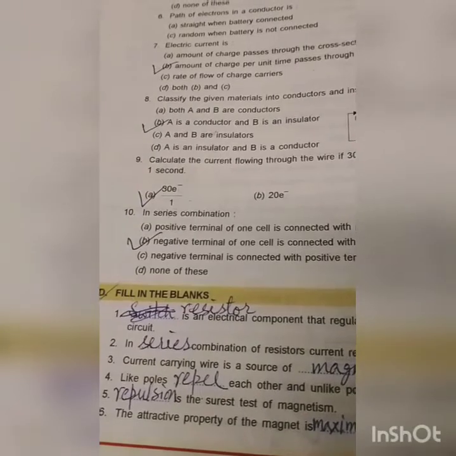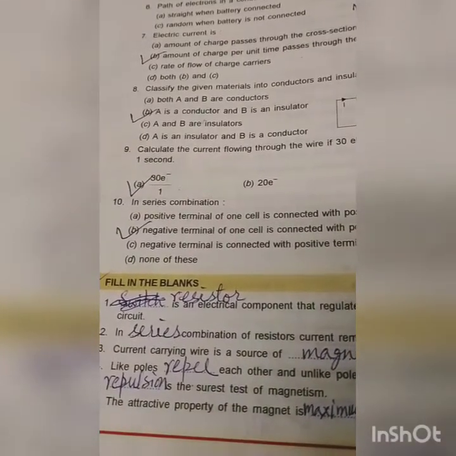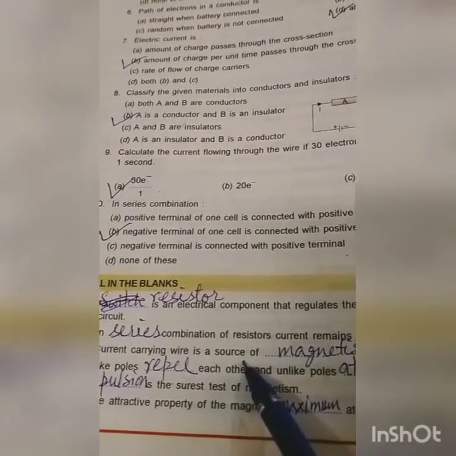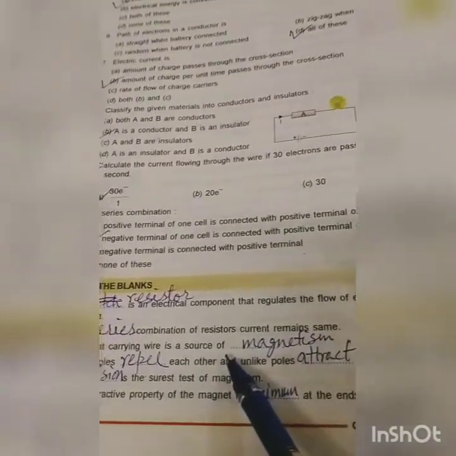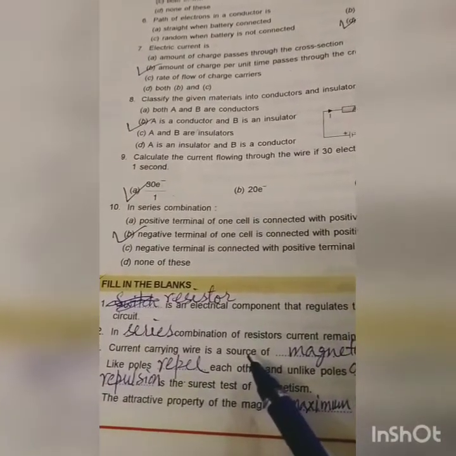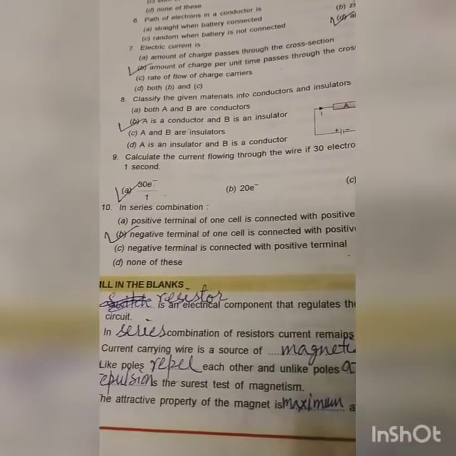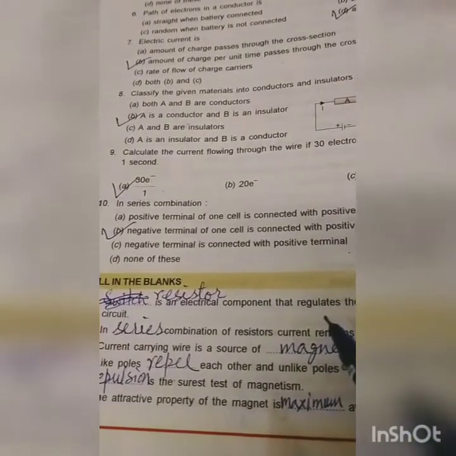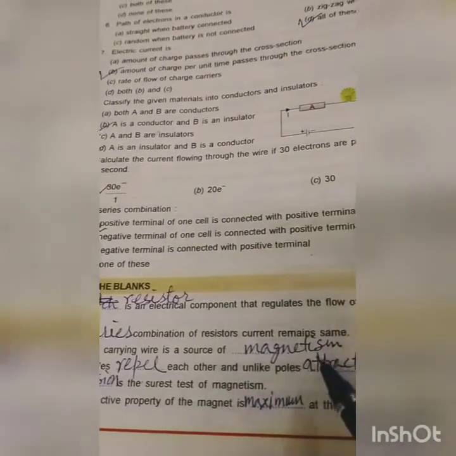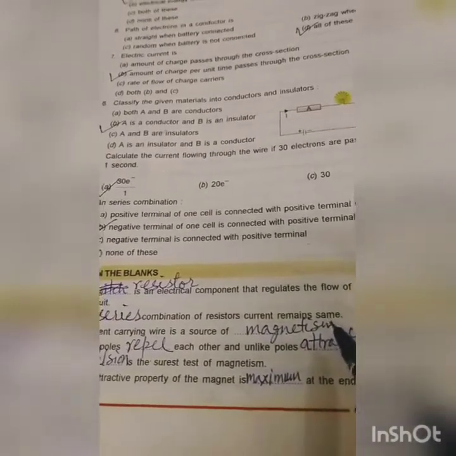Now the third one, current carrying wire is a source of, so a current carrying wire always has a magnetic field around it. Okay, so it's a source of magnetism. So your answer is magnetism.